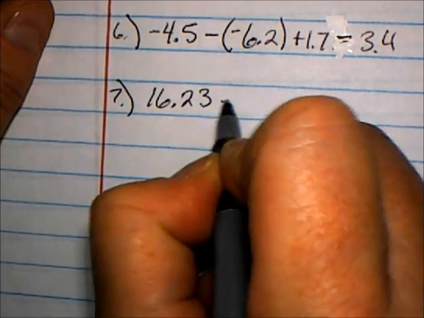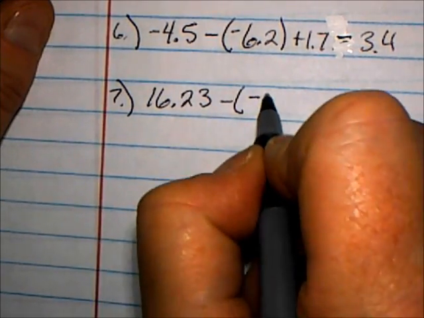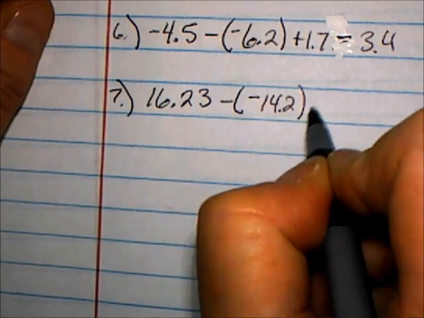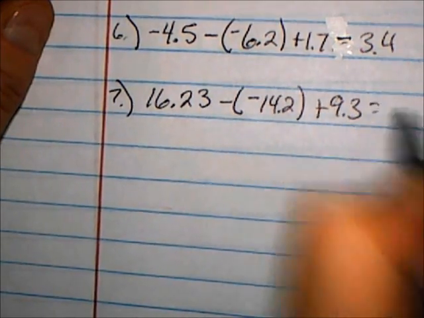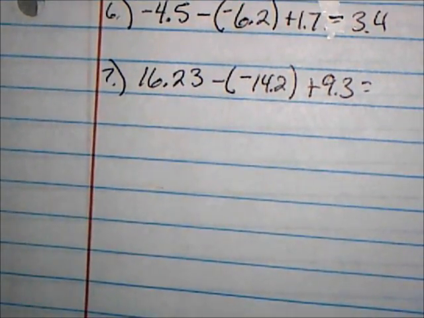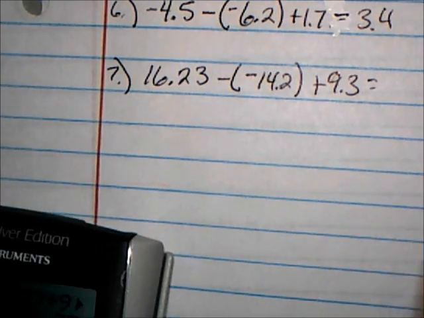Number 7. 16.23 minus a negative 14.2 plus 9.3. Type it in. What'd you get? 39.73. Okay.